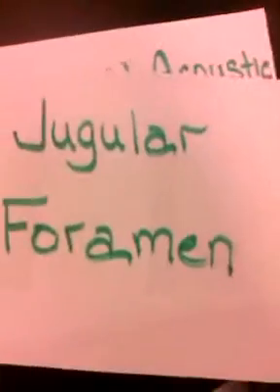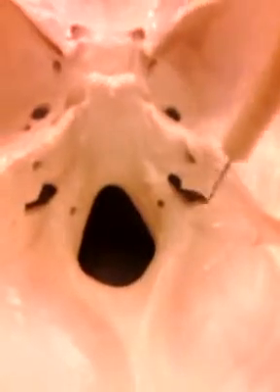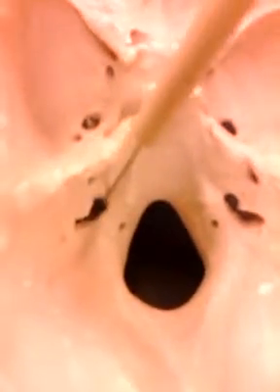Next, we have the jugular foramen. Right, again, anterior and lateral to the foramen magnum.